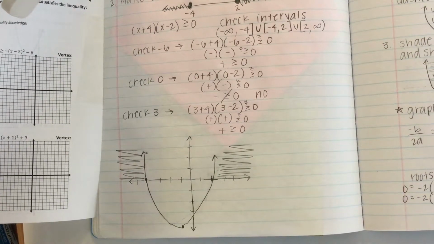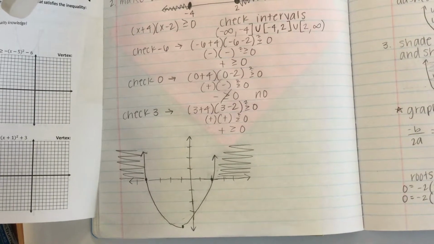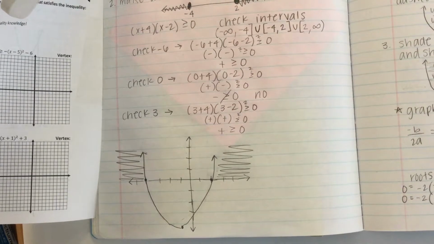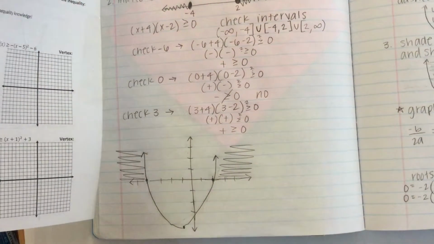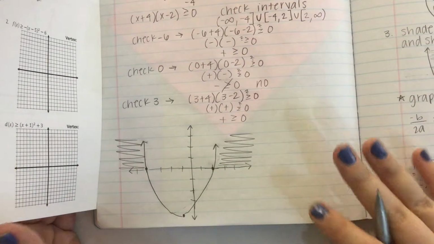All right. You guys doing okay so far? Do you want me to do another example with you? From the homework? Yes. Okay, that's what I thought. All right, you guys got this, okay? So one less problem for you to do.